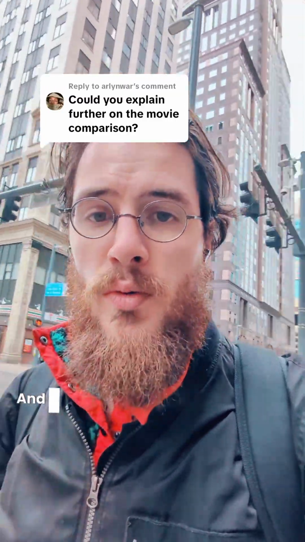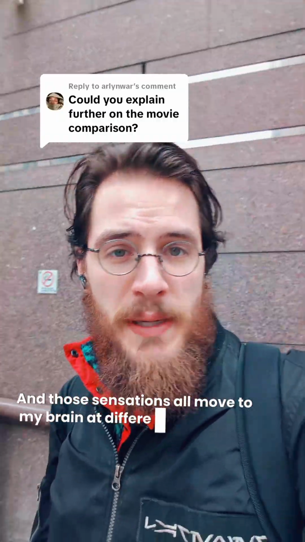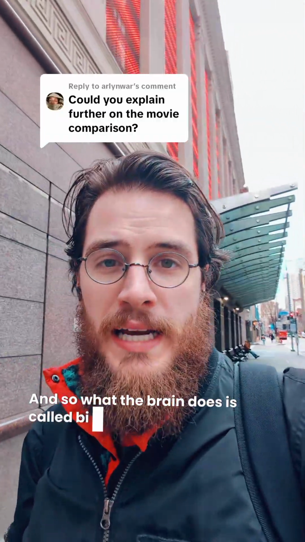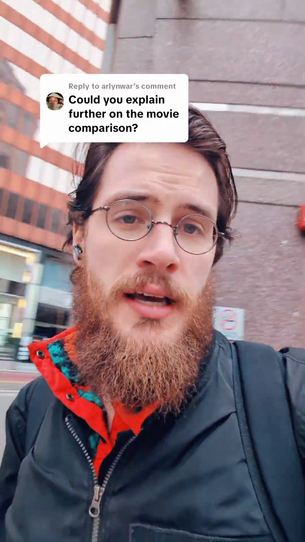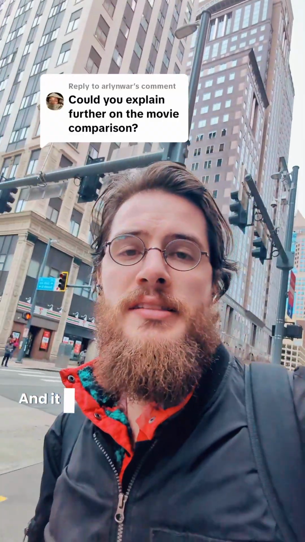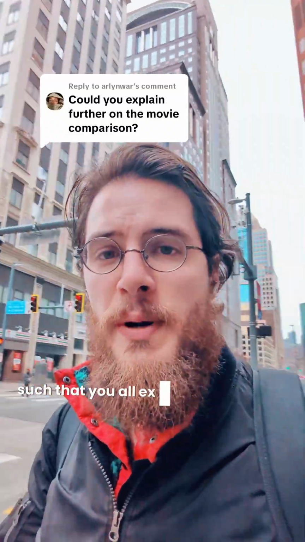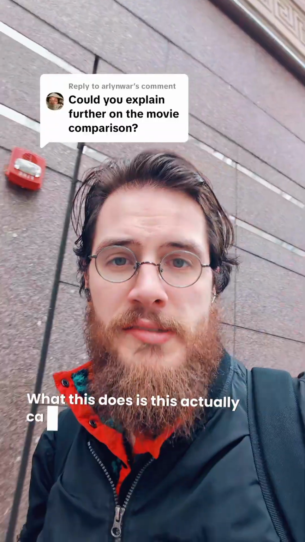And those sensations all travel to my brain at different speeds. So what the brain does is called binding, where it figures out the delay and stitches them all together in a way such that you experience all three of those things at the exact same time. What this does is actually cause a delay.